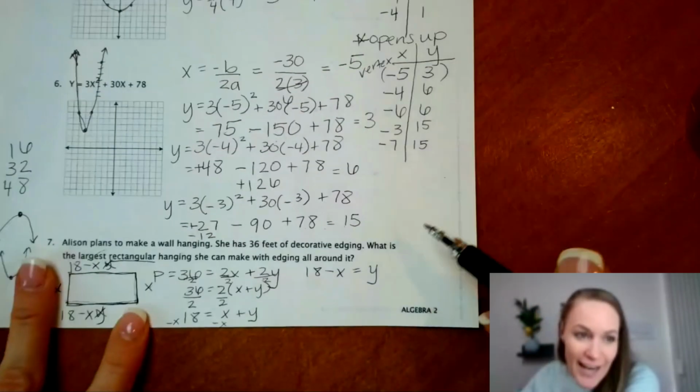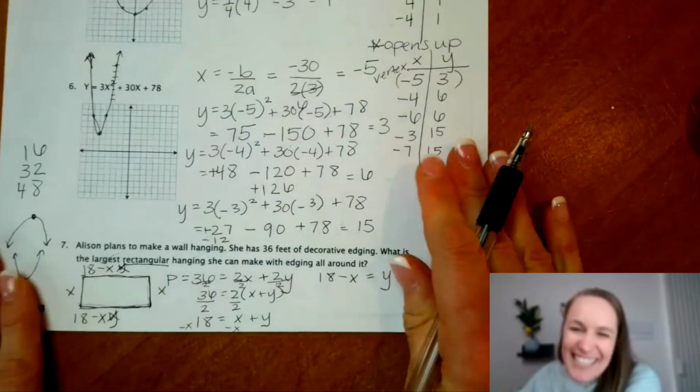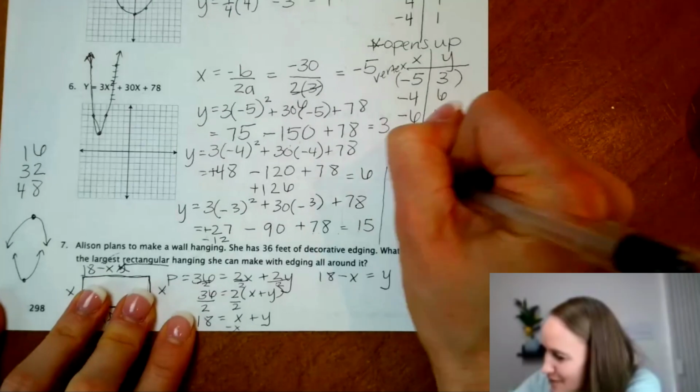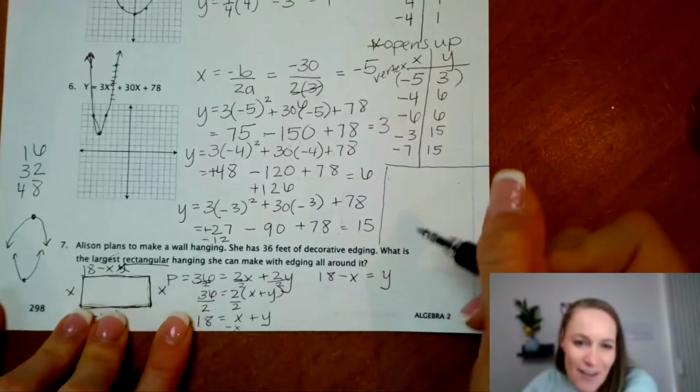Okay, so I need more room. Essentially, I need more room here. So I'm going to come up here and tack that off there.